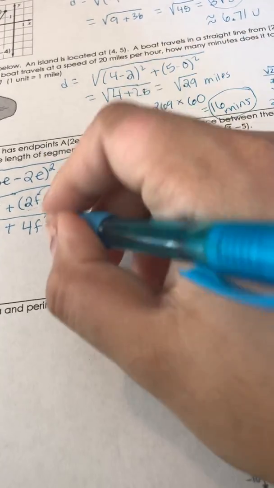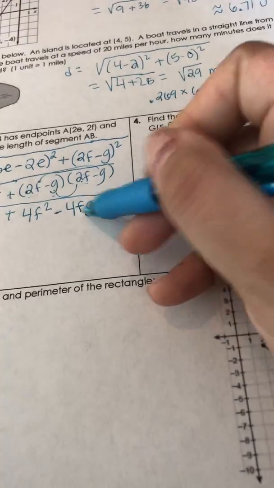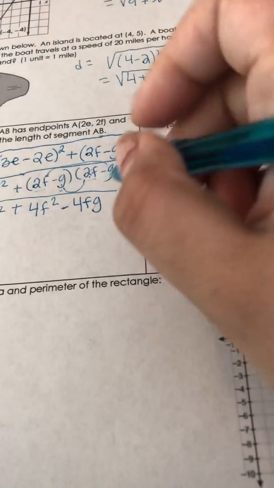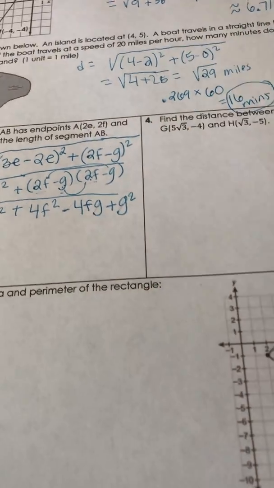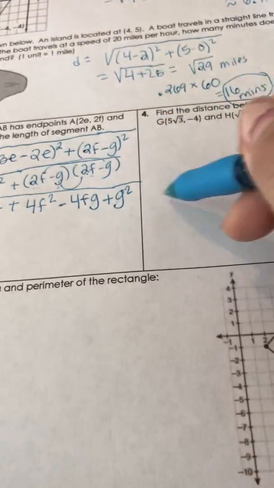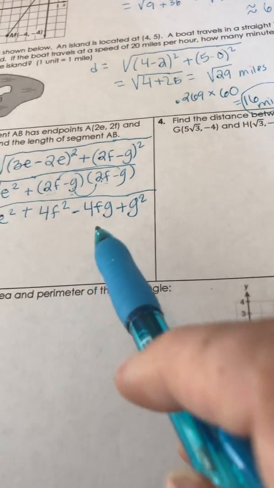So that would give me a negative 4, either gf or fg. I just put it in alphabetical order. And then finally, negative g times negative g would be a g squared. So this is all just hanging out inside of that radical. You can leave your answer just like this and you're done. That's as far as we can go.